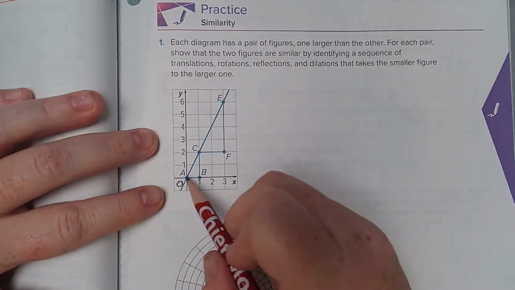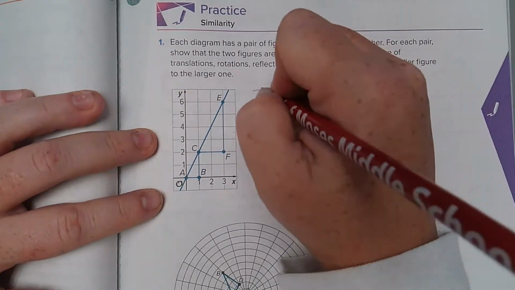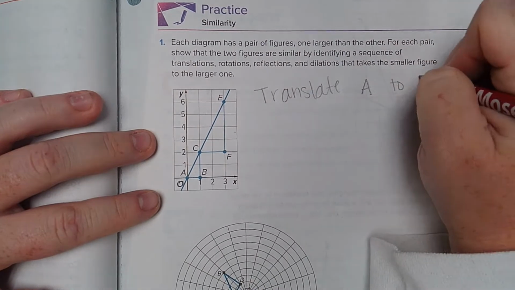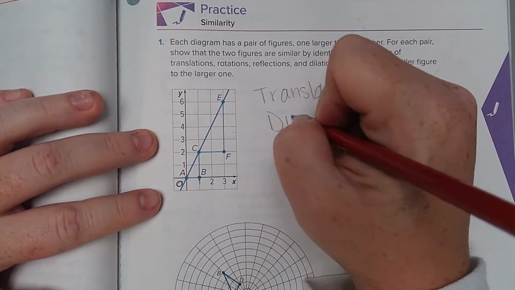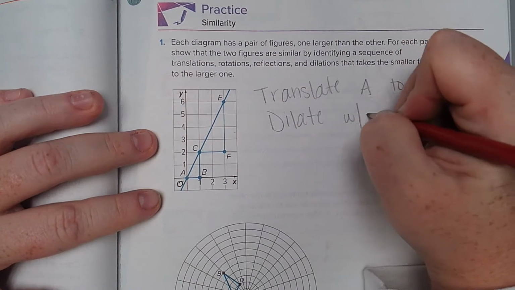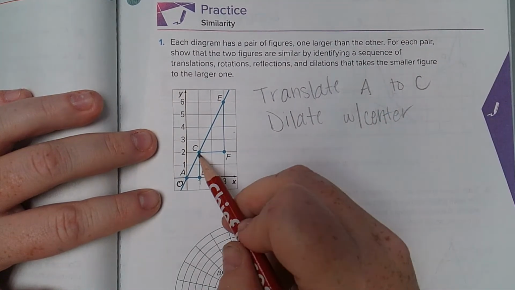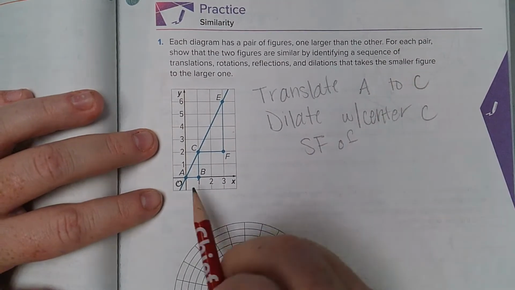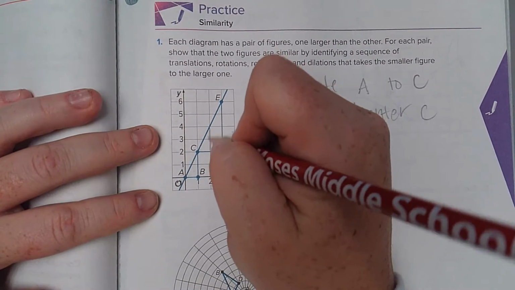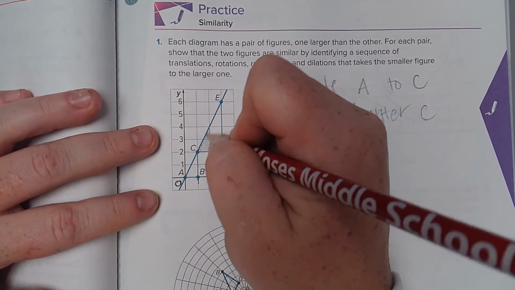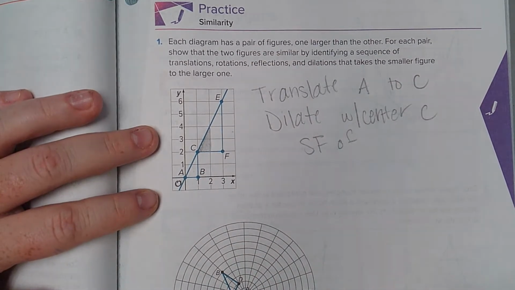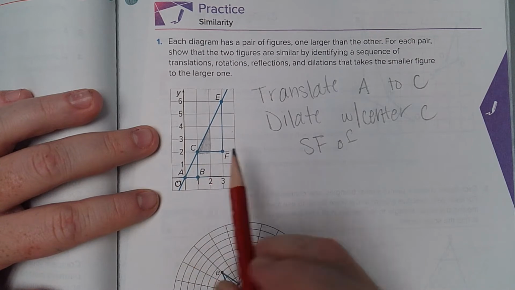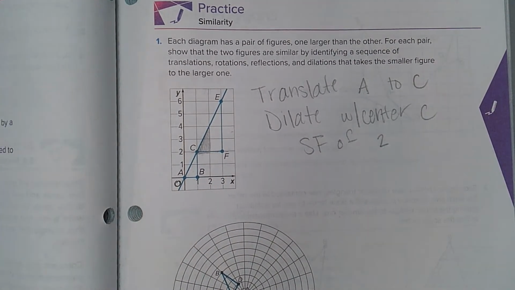So this one, we are going to translate A to C. Then dilate with center C, scale factor of, well, originally this is ABC right here, after we translated it. So originally C is only 1 unit, and CF is 2, so our scale factor is going to be 2. It gets 2 times bigger.